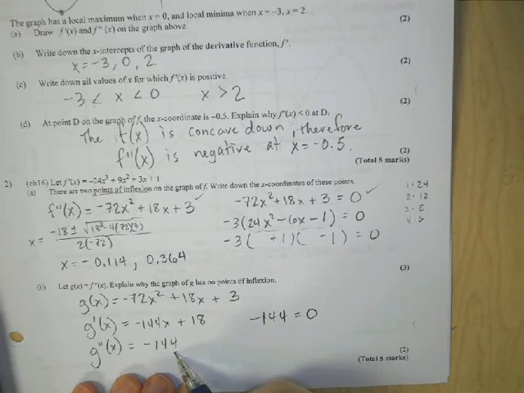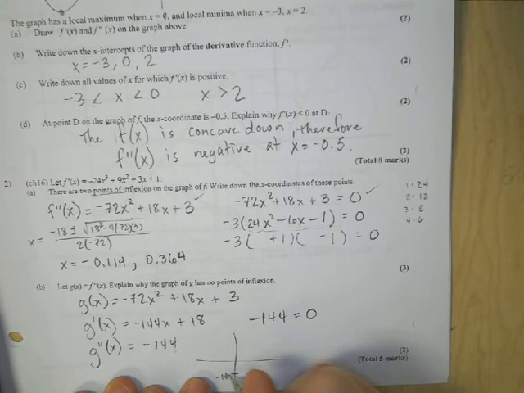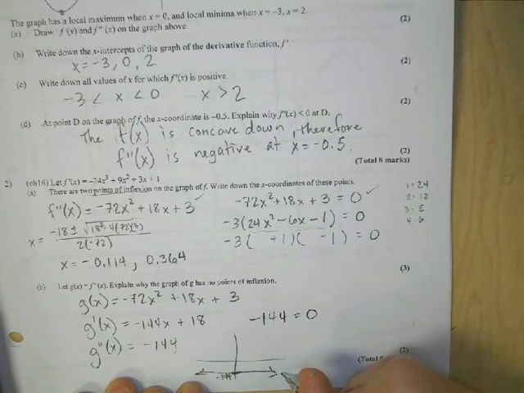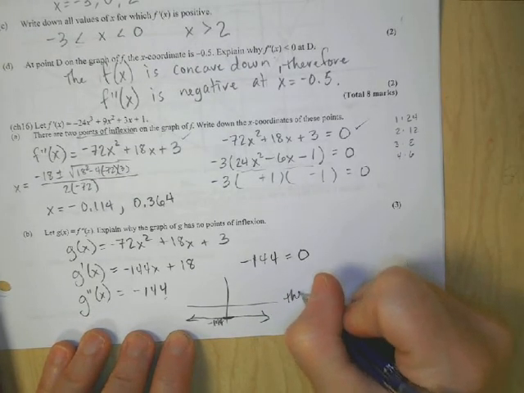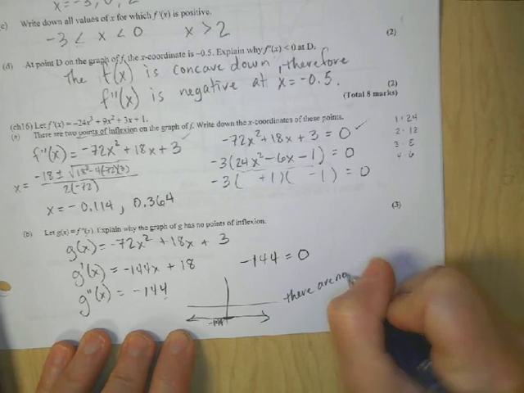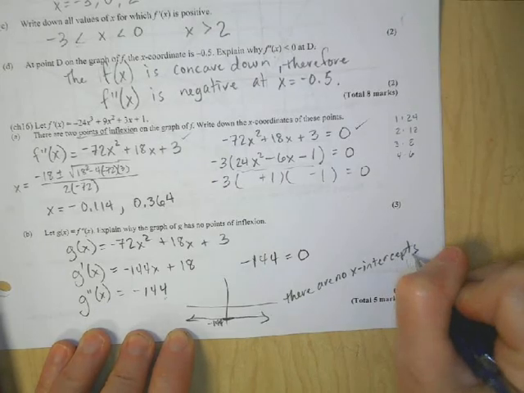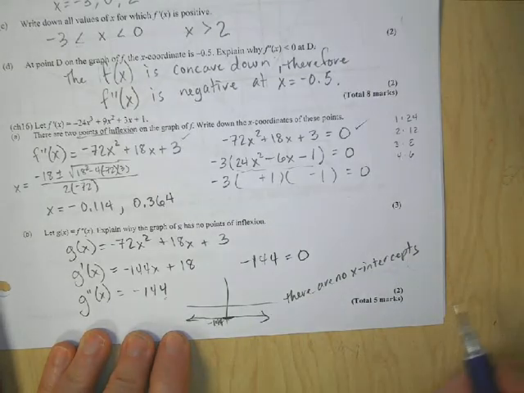But a better explanation is to actually graph this and show that y equals negative 144 would be down here, right? Negative 144. It's a horizontal line, so therefore there are no x-intercepts. Because the points of inflection are the x-intercepts of the second derivative, and there are no x-intercepts, therefore there are no inflection points. Okay, that's it.